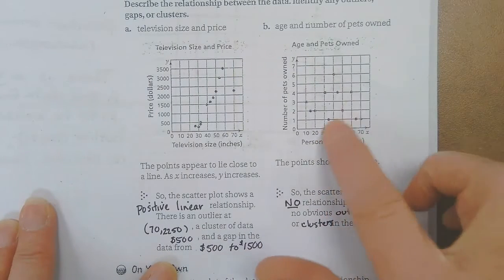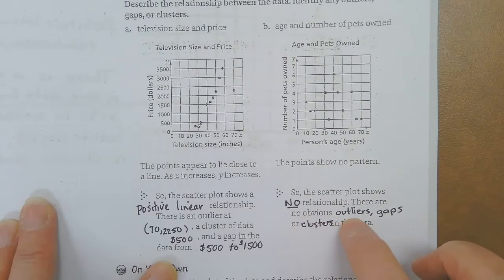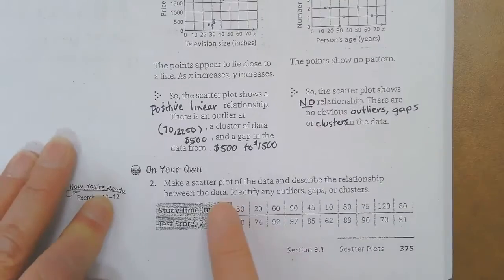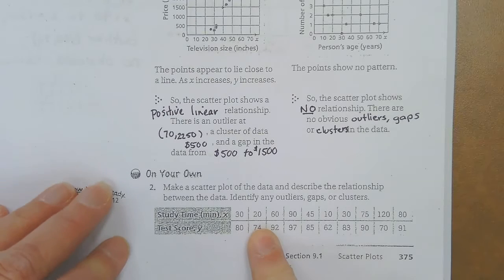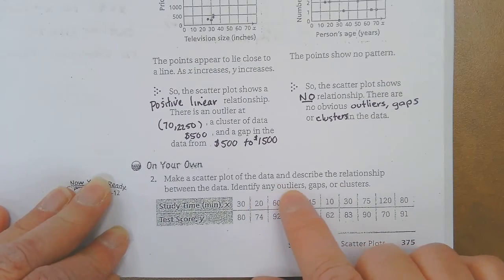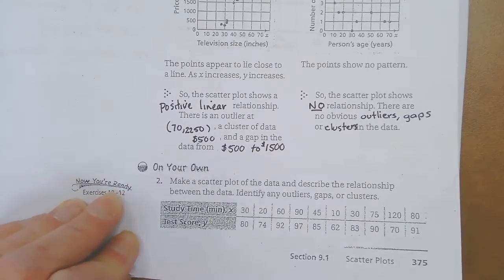If we were looking at this one, these are kind of randomly all over. So the scatter plot shows no relationship. There are no obvious outliers. There are no obvious gaps, and there are no obvious clusters. And when they're all over the place, you really don't see too much of that. So on your own, turn the page. You're going to kind of sketch a graph, plot the points on the graph, and then after you do that, you're going to describe the relationship using these terms up here, and then you're going to identify any outliers, gaps, or clusters. So go ahead and do that now, and then check your answer on the next page.